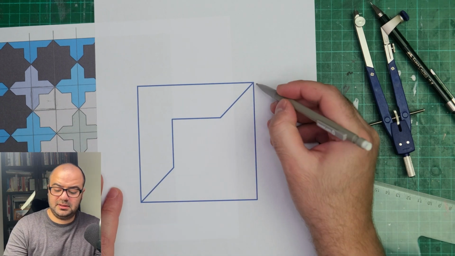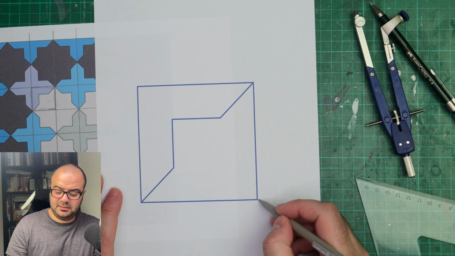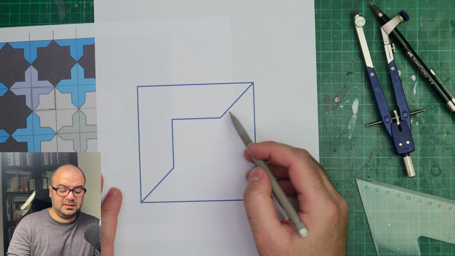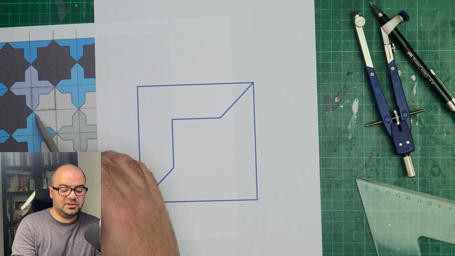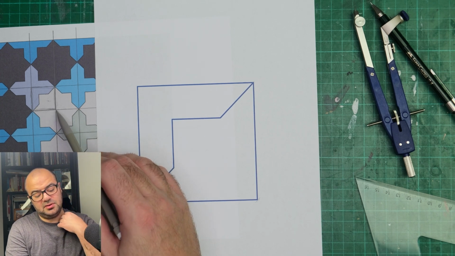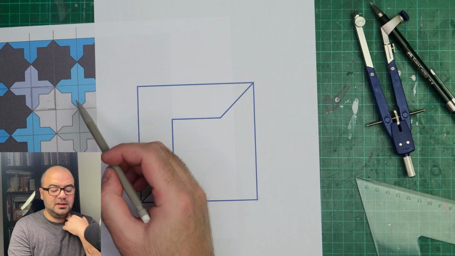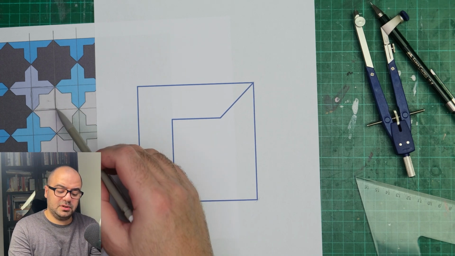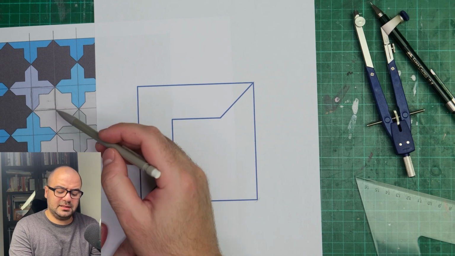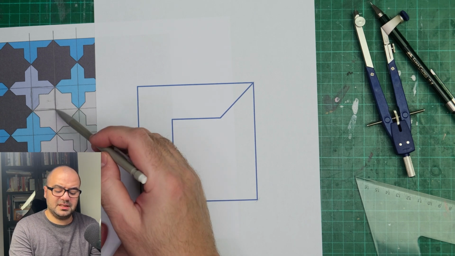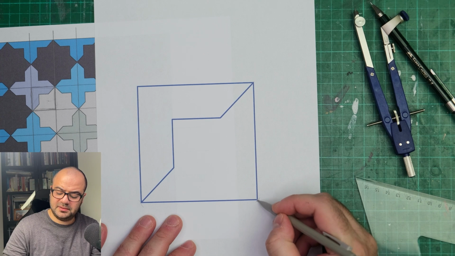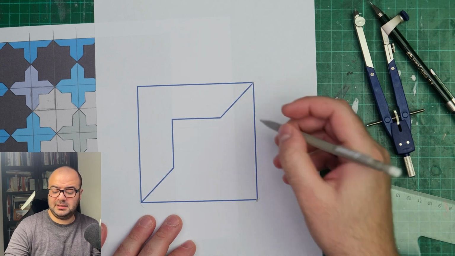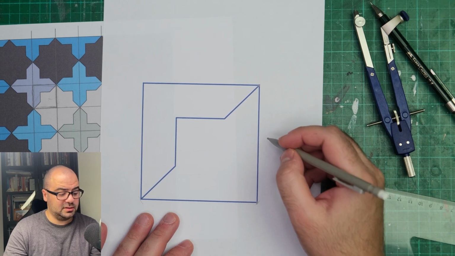I know that this length is equal to this length, because this is the 8-pointed star, and the 8-pointed star is enclosed in a circle. So all these points are at an equal distance from the center. If this is my center, then this point would be at a distance of, let's call it r.